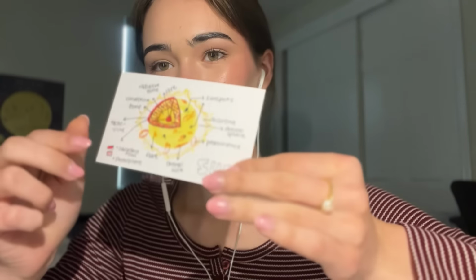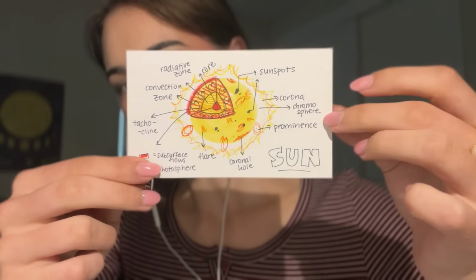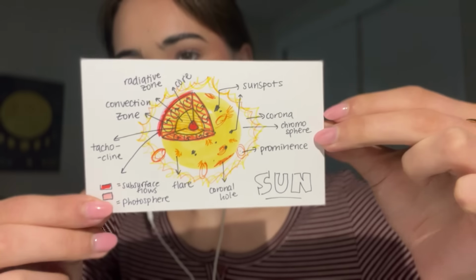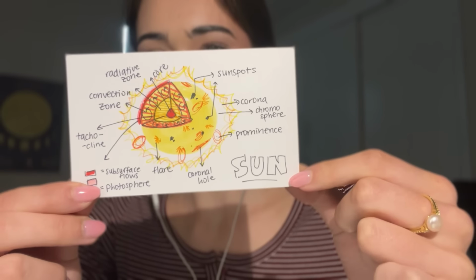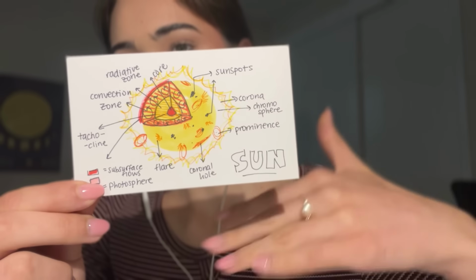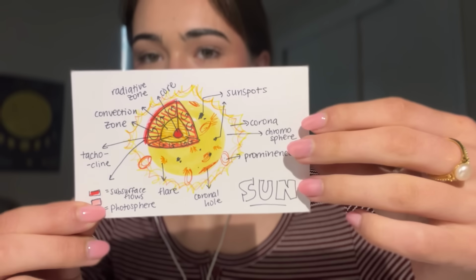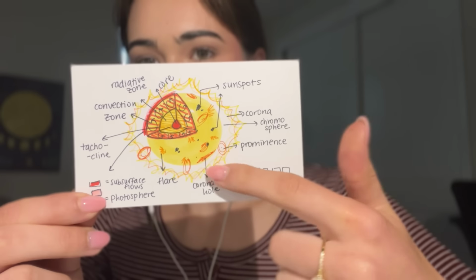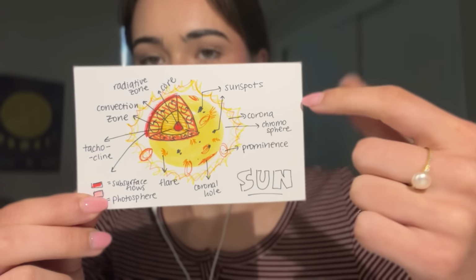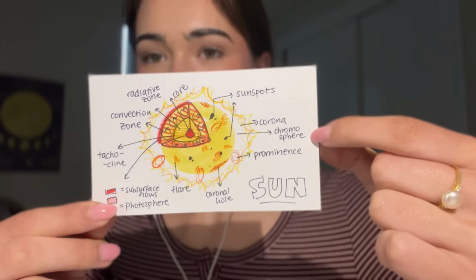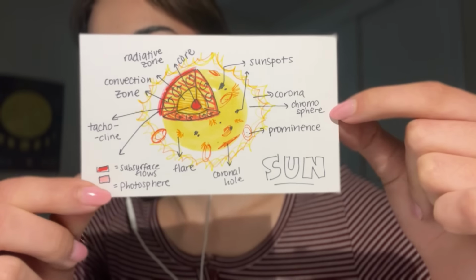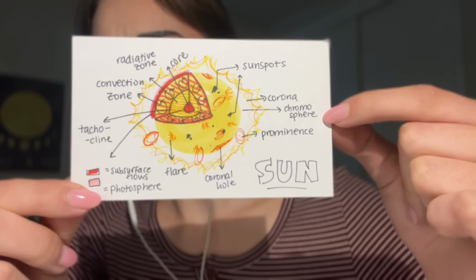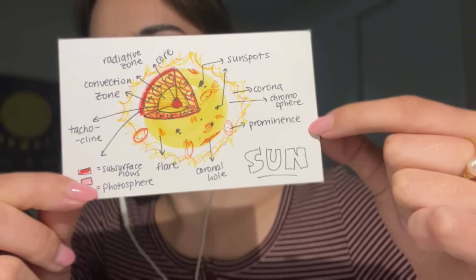And I made a cool little infographic. So here we go. This is our Sun, and I labeled it Sun. And this isn't everything about it, but here's a small overview of some important terminology and a little visual representation I'll be referencing throughout this video about things on the Sun we should pay attention to and look at closely.